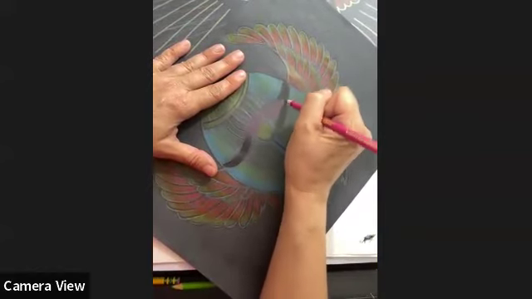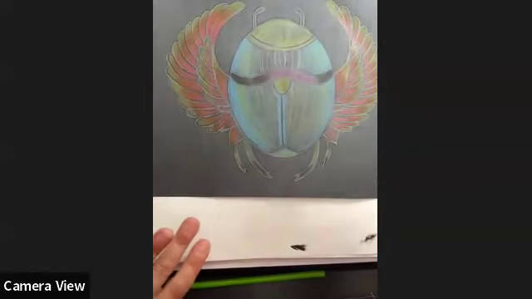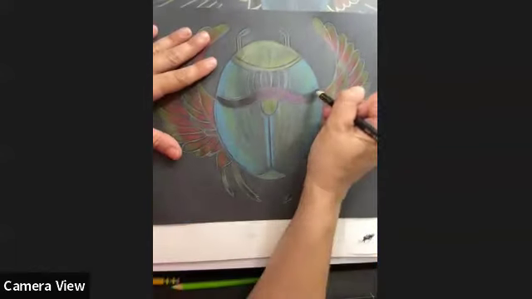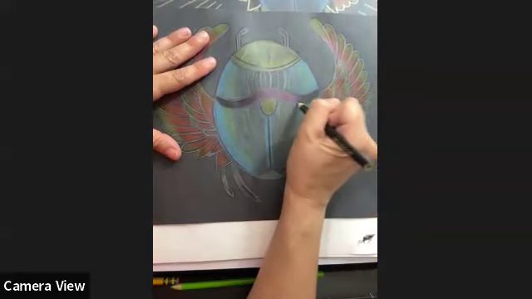Again, these are all details that you don't have to do. So our last step is going to be adding our gold pen, and then we get to see what everybody's looks like. I'm so excited.